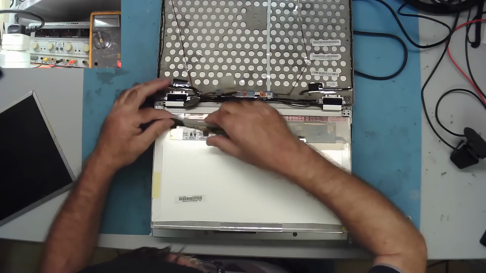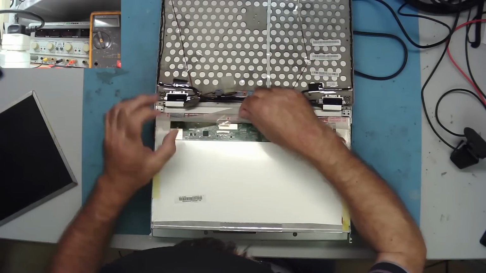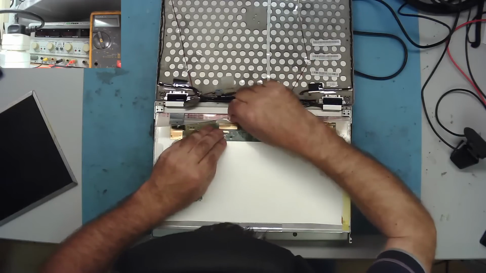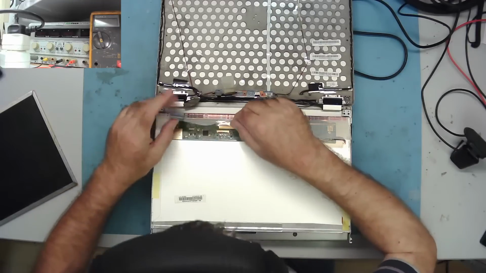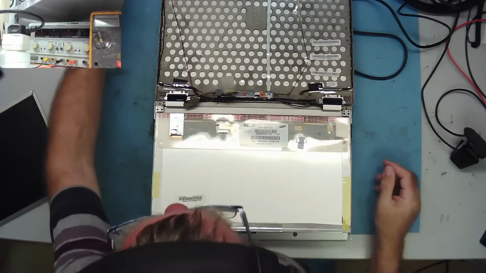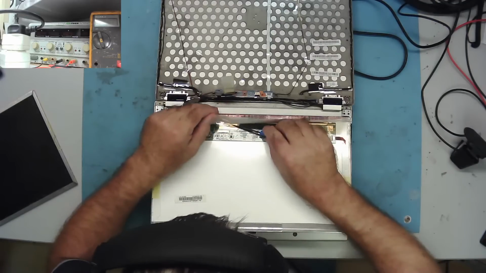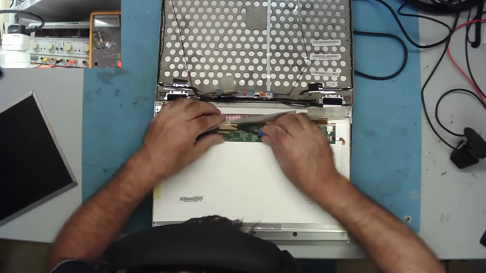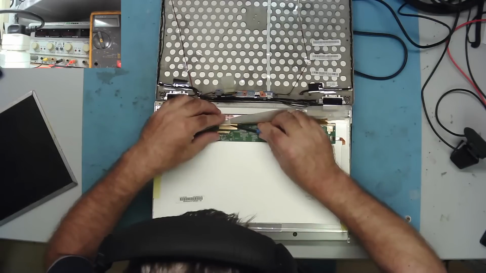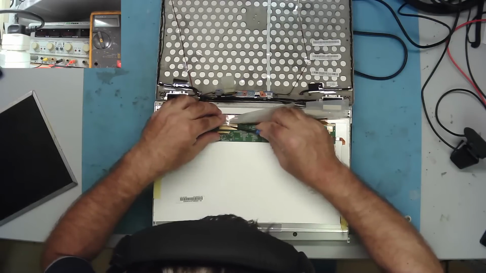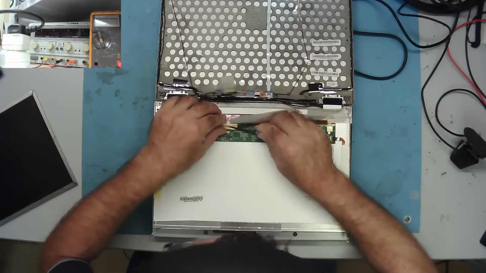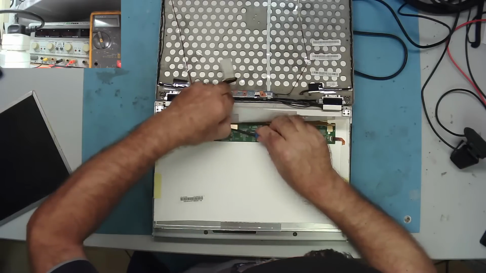So let's see what we have here. So there's a circuit board here. It's stuck down with a bit of tape or something under here. It's a bit sticky, that. See if we can just get that off from there.